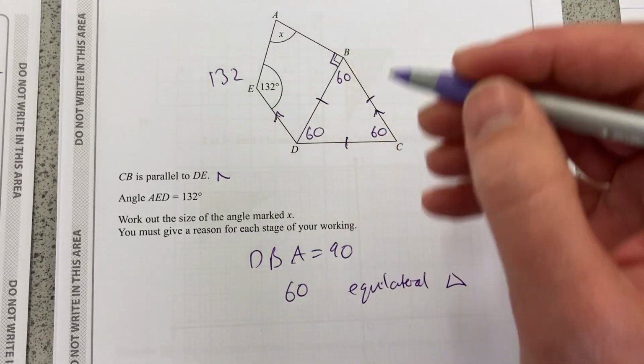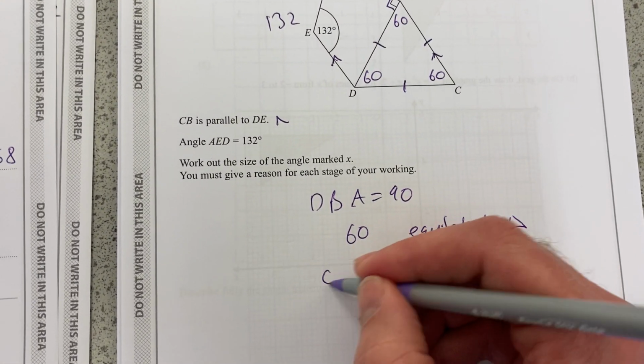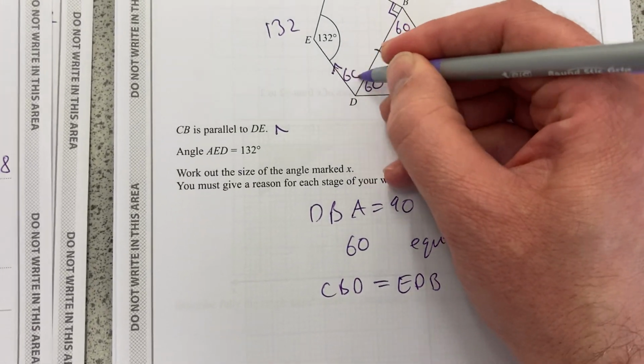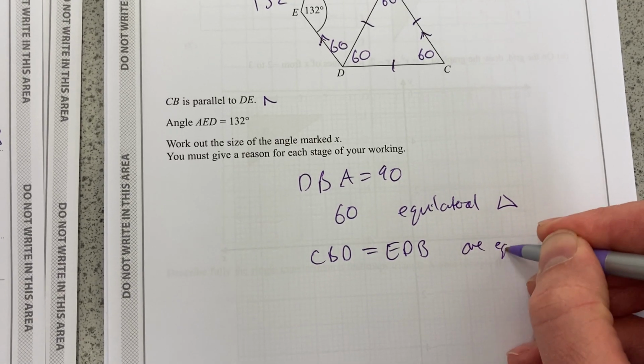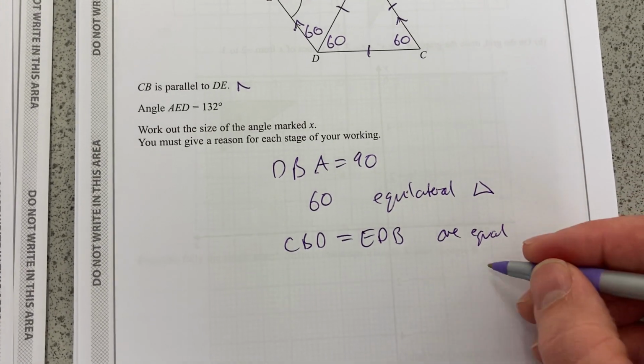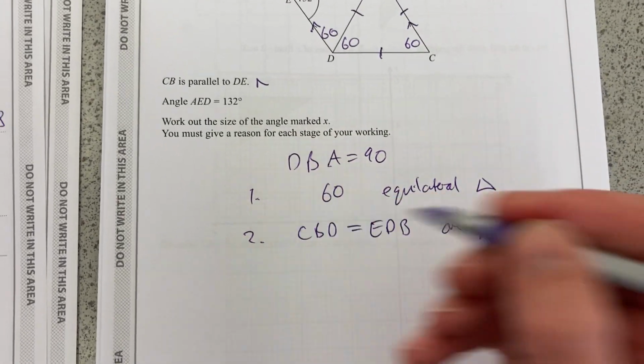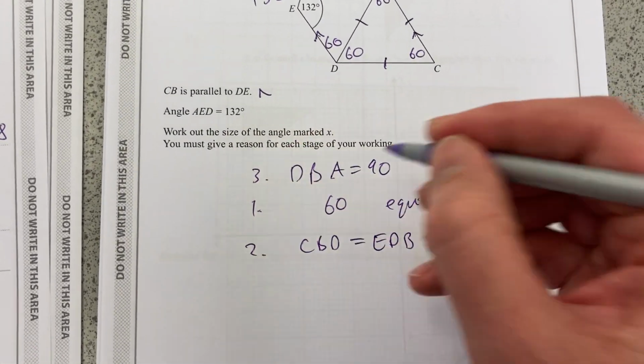Now, alternate angles. So CBD equals EDB, that'll be 60. They are equal because of parallel lines. So that's one fact. That's a second fact, or third fact there.